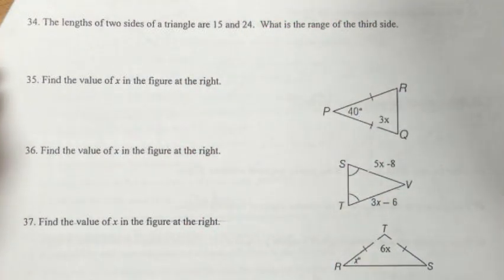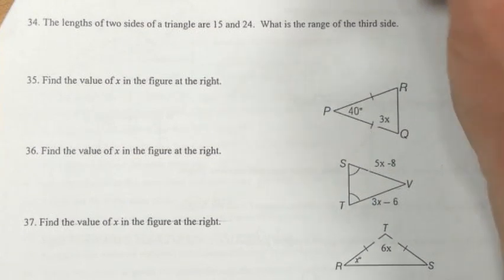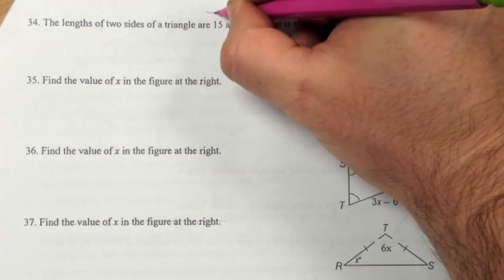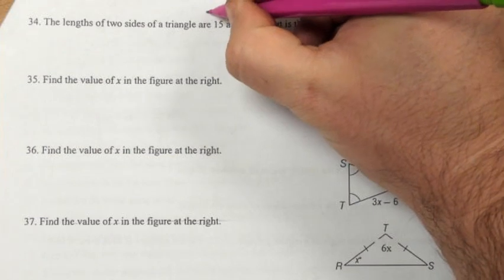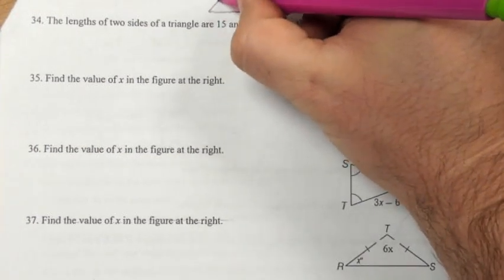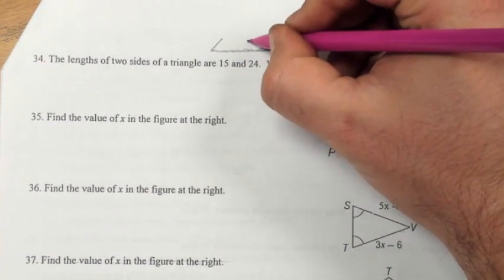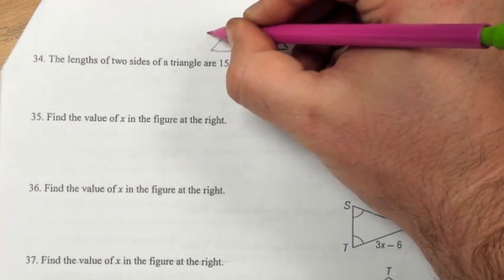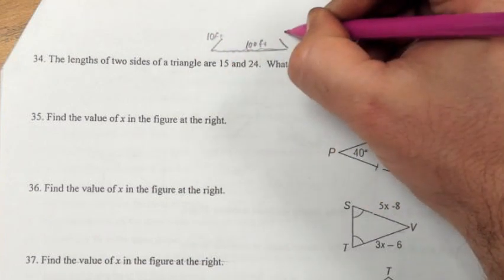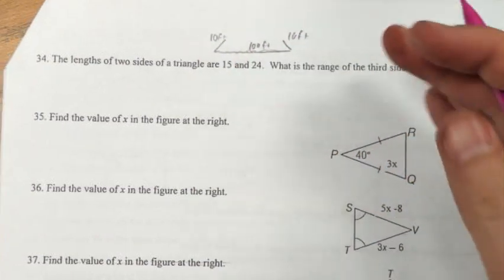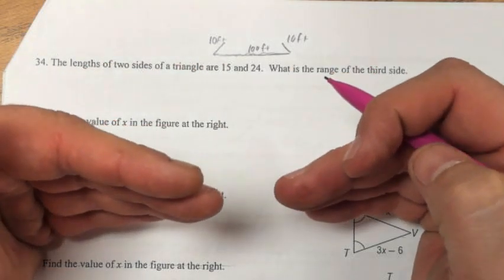All right, number 34. The lengths of two sides of a triangle are 15 and 24. What is the range of the third side? Now, remember that there are certain side lengths that do not work for a triangle. We talked about having our river with the drawbridge pieces that we're going to lower down, and that if the river was 100 feet across and each of these was only 10 feet, then there's no way that those two pieces of the drawbridge are going to meet when they lay down in the middle.